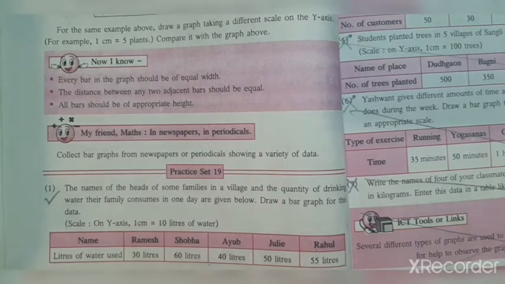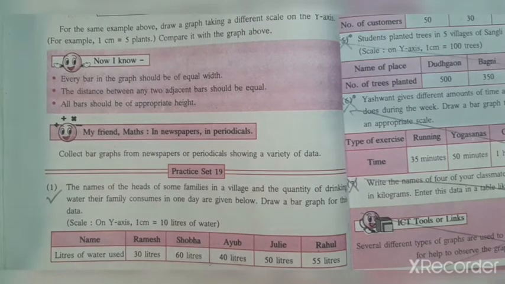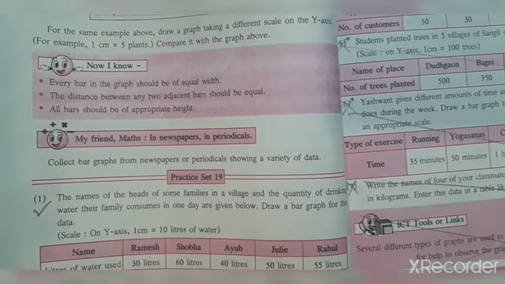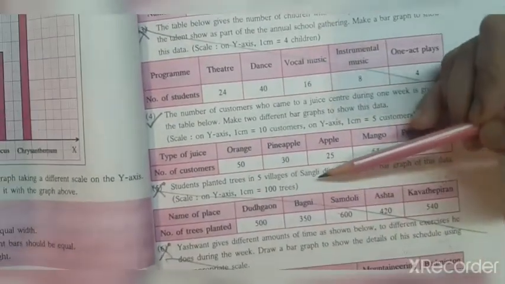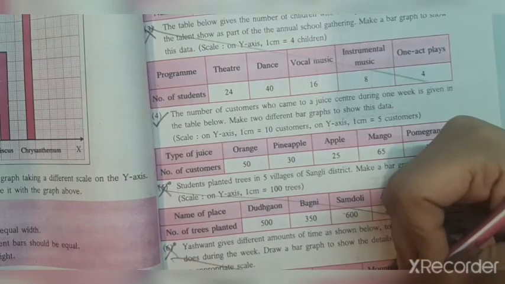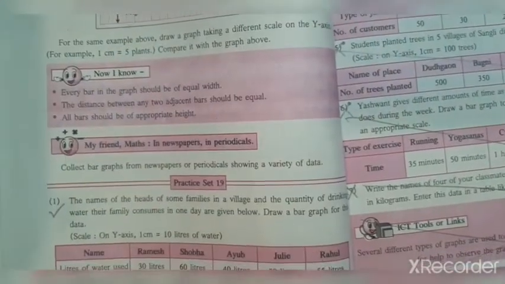Now in practice set 19, a few sums are being omitted for this particular year, so I will first tell you all. The sums which are omitted are on page number 39: the third sum, then the fifth, sixth and seventh. So which sums are we doing?